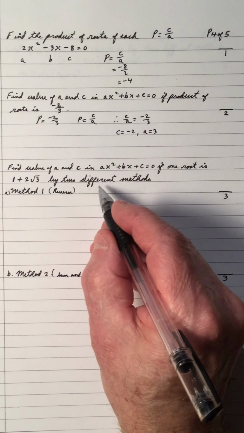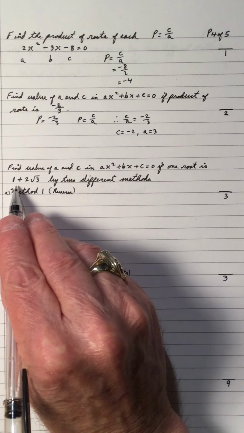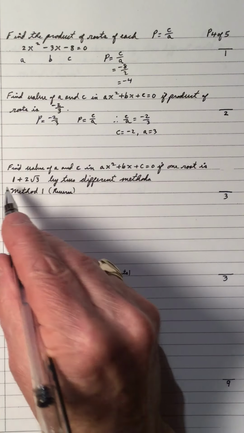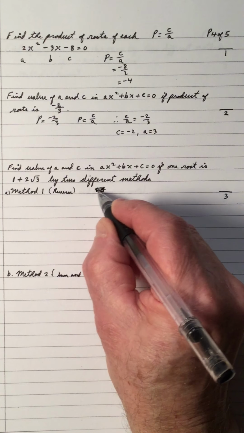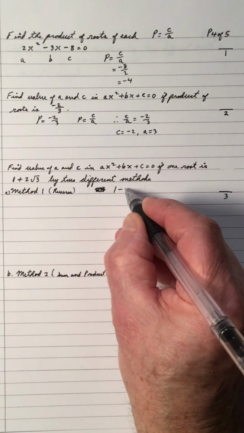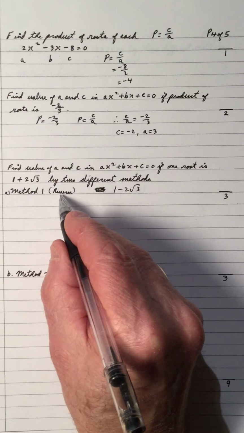One method that we're going to use for both of them is that we have to pick up its conjugate. If one root is 1 plus 2 root 3, then its conjugate is 1 minus 2 root 3. That means we have the reverse method.